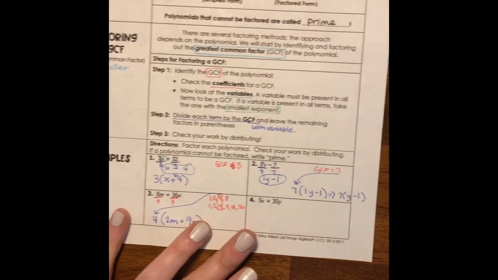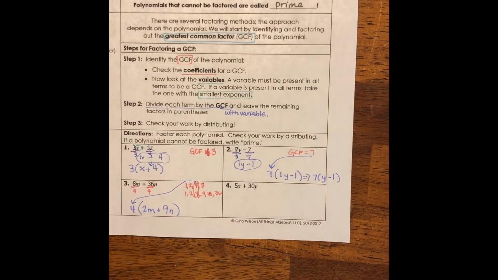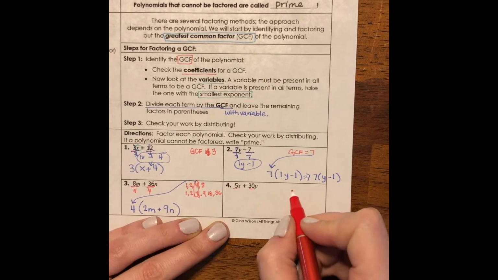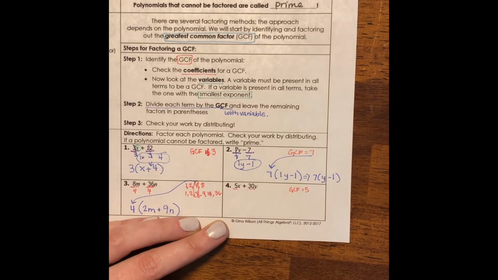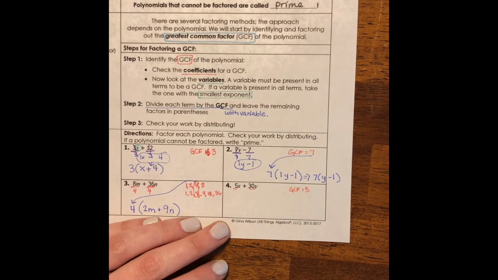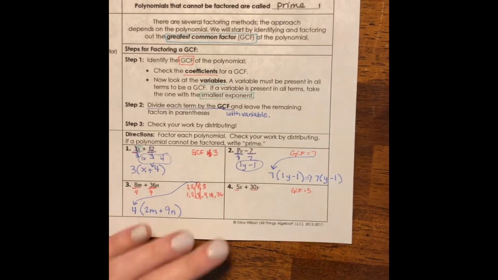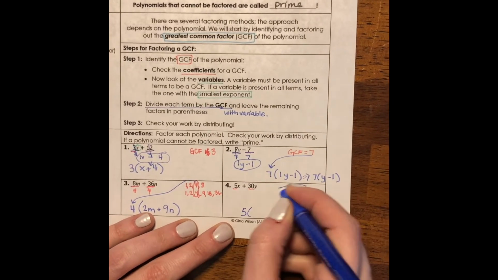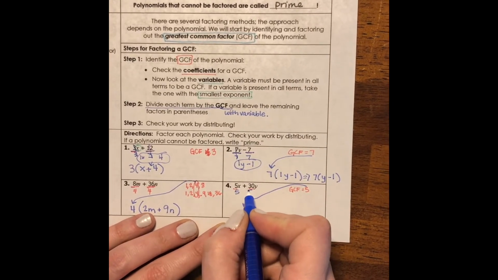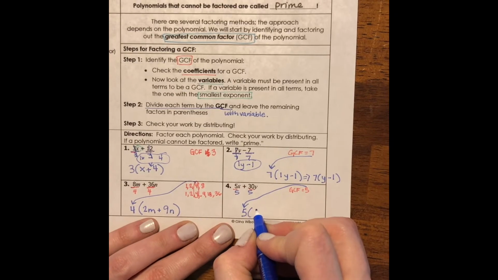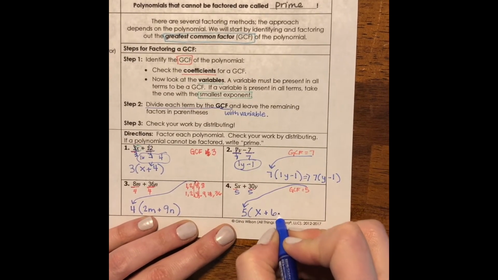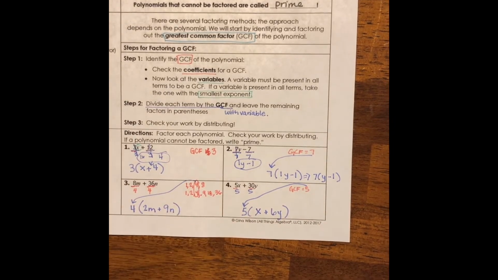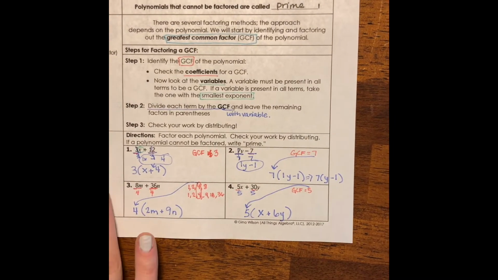Okay, let's try this one real quick. I have a 5 and a 30. I know that my GCF equals 5. My variables are different, so I don't have any variables in common. I'm going to divide both by 5. So 5 is going to go on the outside. I'm left with x, because 5 divided by 5 is 1, plus 6y. Hopefully this is making sense.